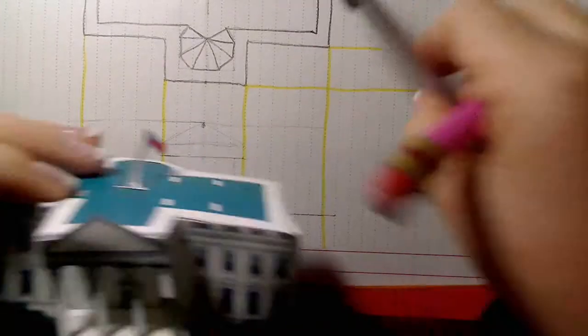There's one, right? How wide is the opening between it?